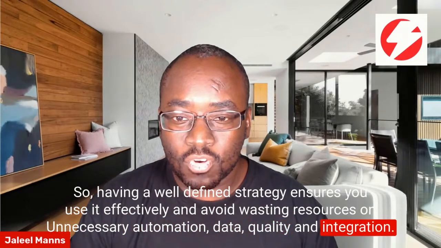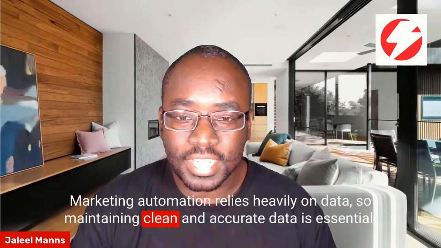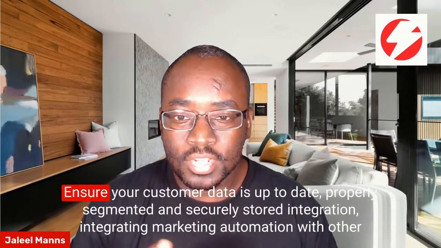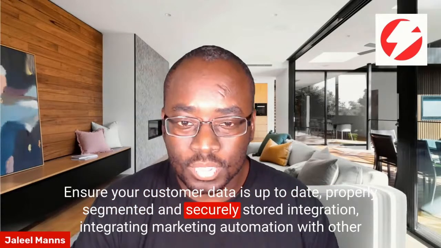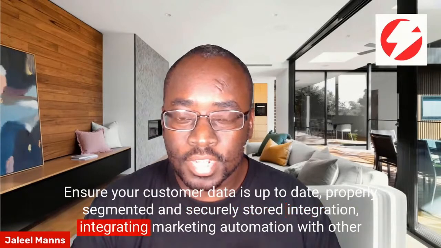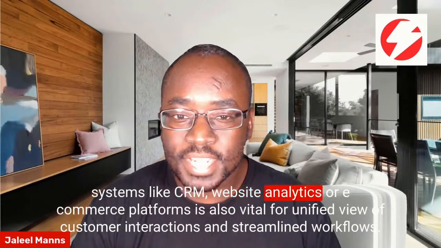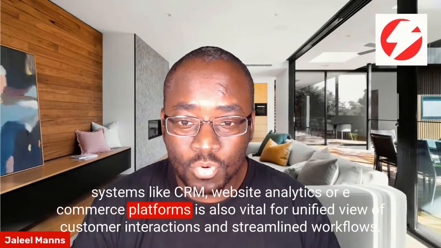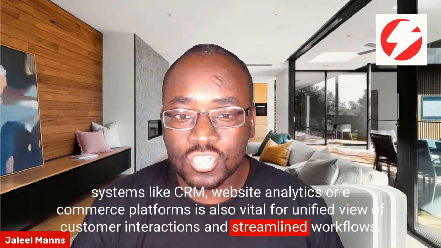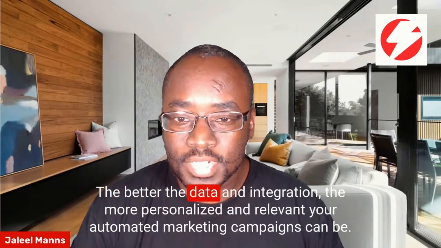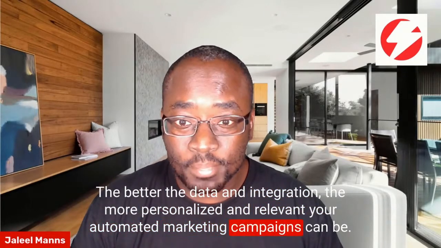Data quality and integration. Marketing automation relies heavily on data, so maintaining clean and accurate data is essential. Ensure your customer data is up to date, properly segmented, and securely stored. Integrating marketing automation with other systems like CRM, website analytics, or e-commerce platforms is also vital for a unified view of customer interaction and streamlined workflows. The better the data and integration, the more personalized and relevant your automated marketing campaigns can be.